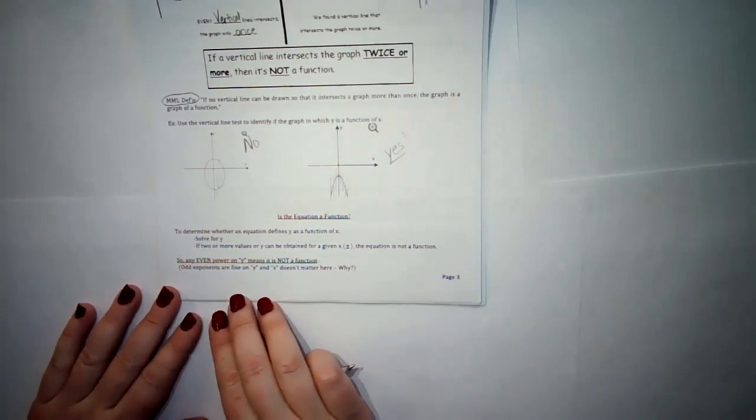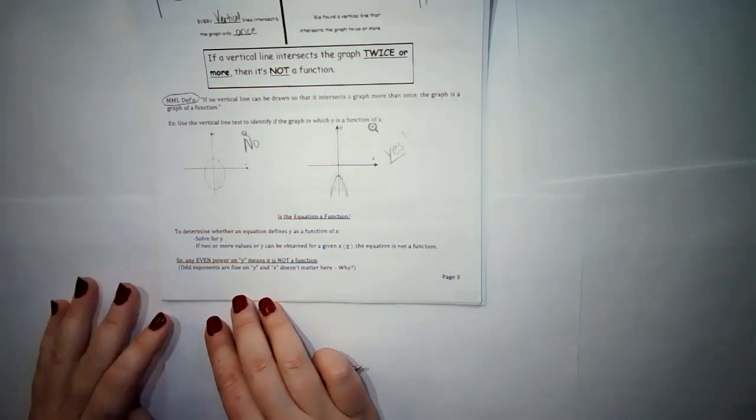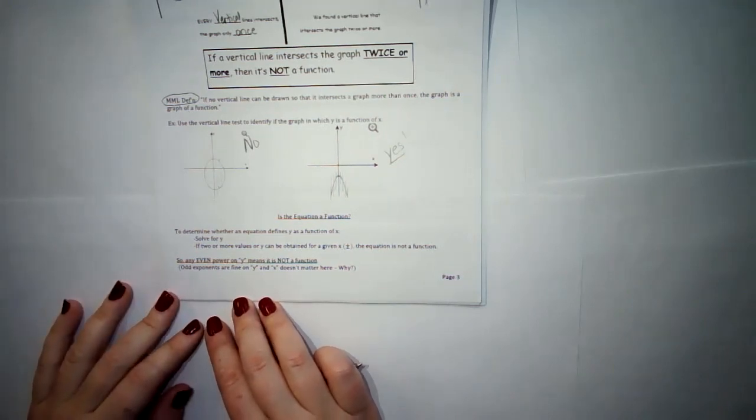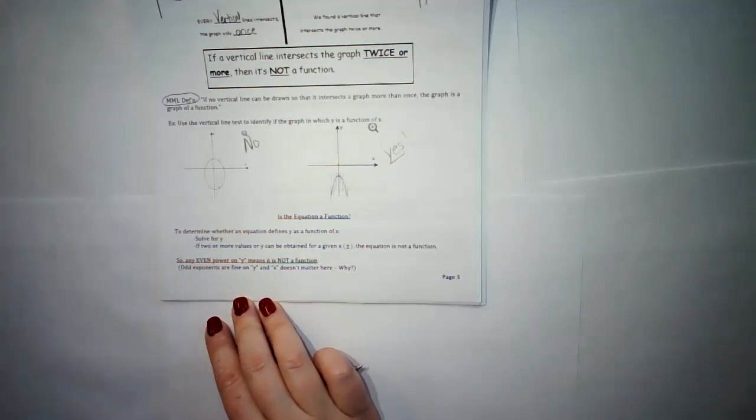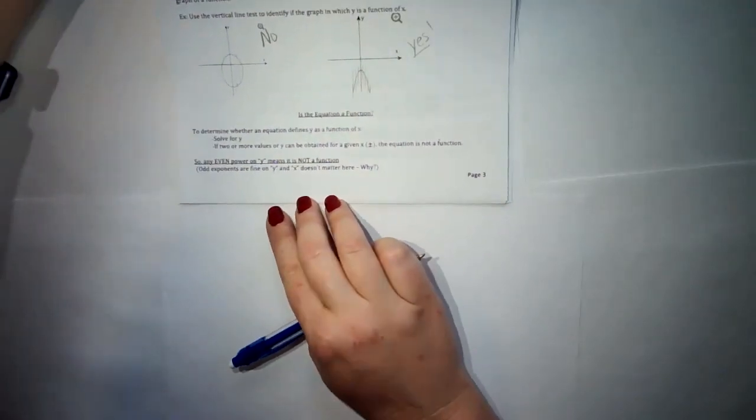All right, so we can do ordered pairs, we can do mapping diagrams, we can do graphs. Now let's go to equations. What if I just give you an equation? Can you tell me if the equation is a function or not? Okay, I know it's exciting stuff.